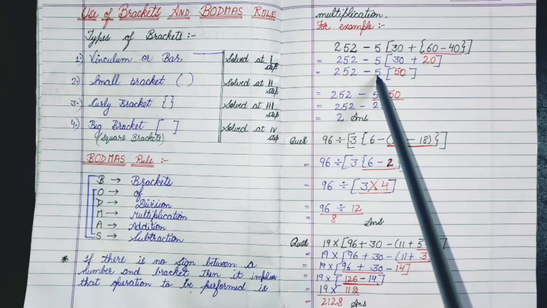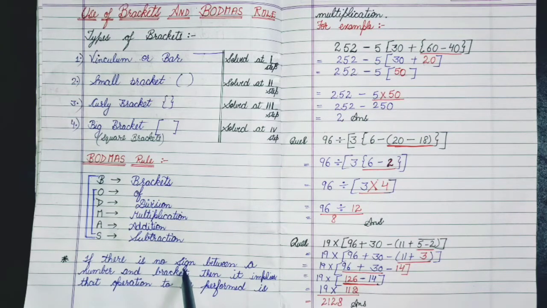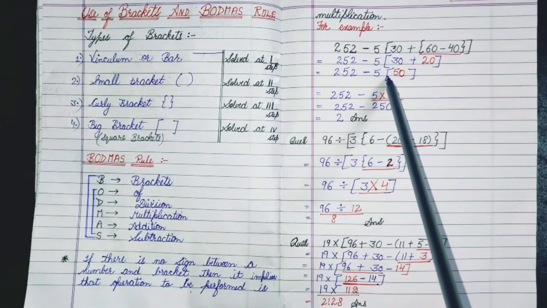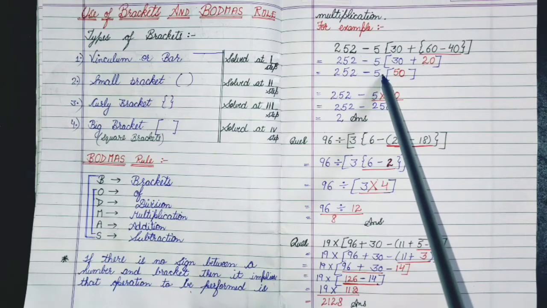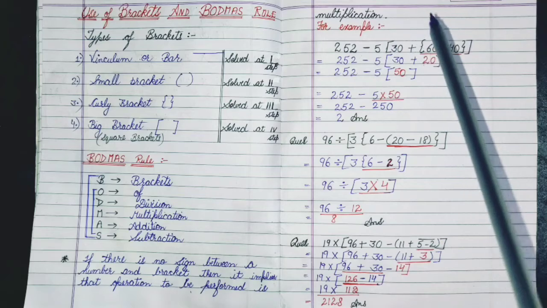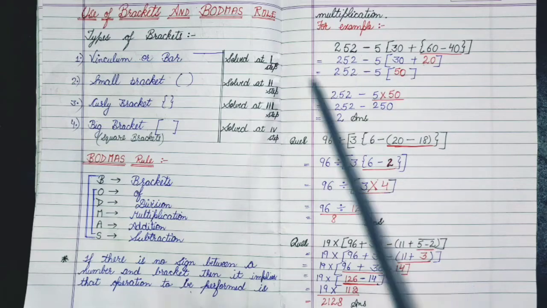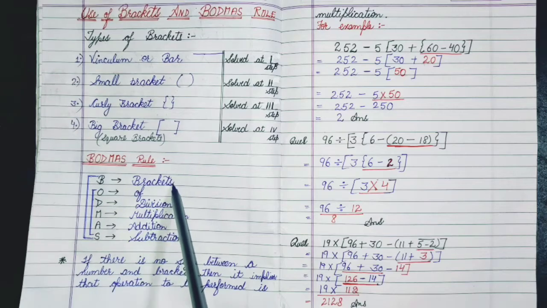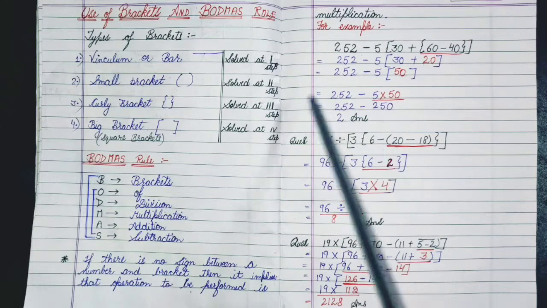We don't have any sign between 5 and the big bracket. So I told you, when there is no sign between a number and a bracket, चाहे वो कोई भी bracket हो, we will consider the multiply sign. You can see here I have considered 5 multiply 50. Yes, after the big brackets class, what do we have to solve? After solving all the brackets, we have to solve OF. Is there any OF in the question? No. So we will leave it.